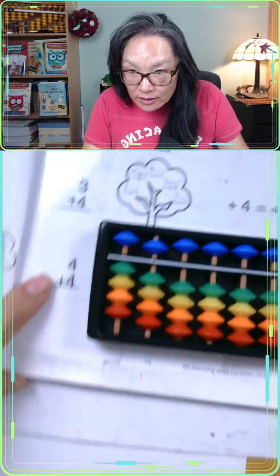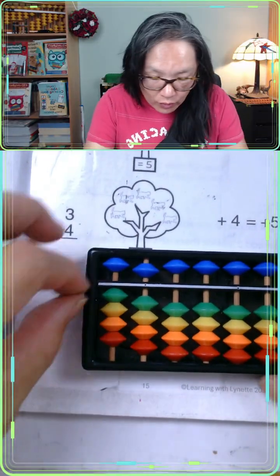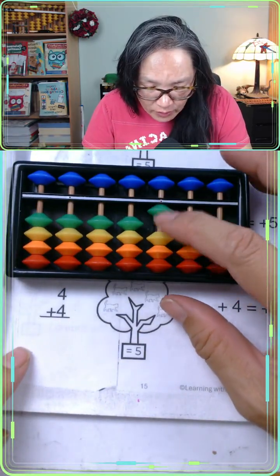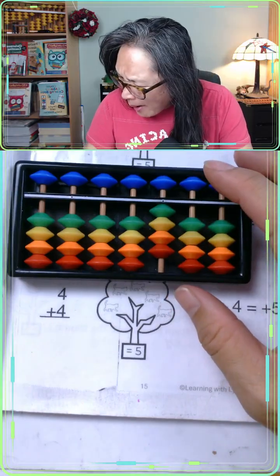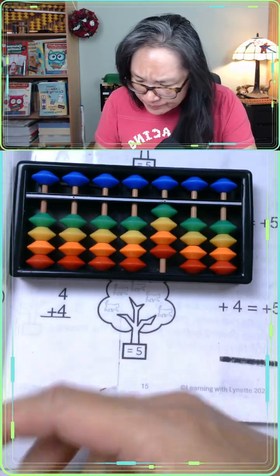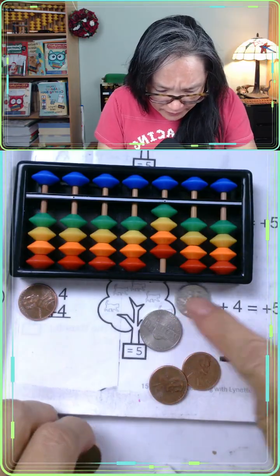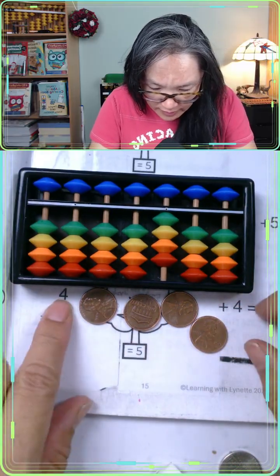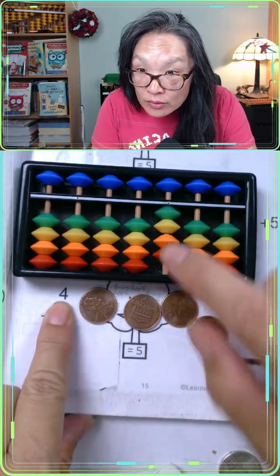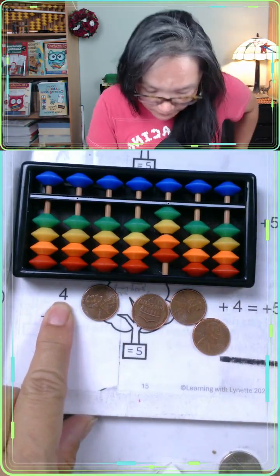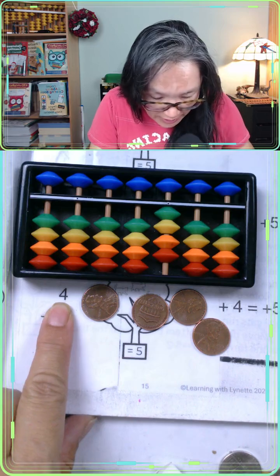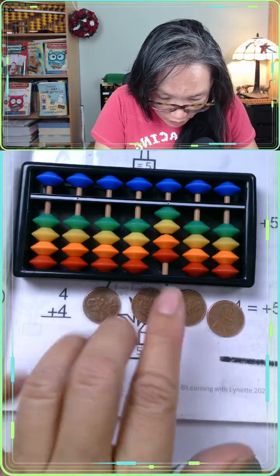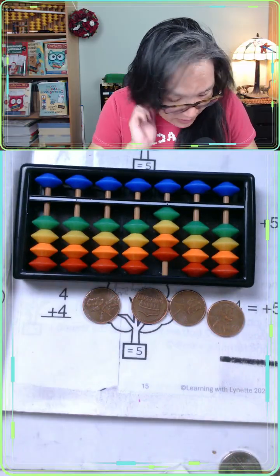So when we're looking, we want to do 4. We have 4 on the abacus: 1, 2, 3, 4. This 4 is this 4, which is this 4. These are all the same things. Hopefully that makes sense. Then I need to add another 4. To add another 4, I don't have any more loose beads. So what do I do?